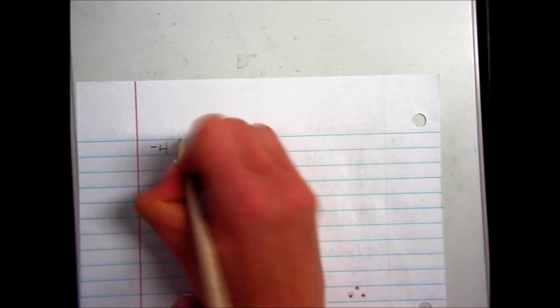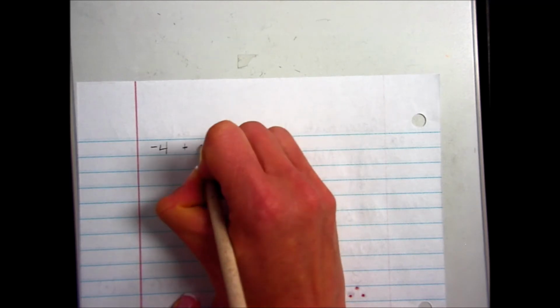All right, so let's go with negative 4, and I want to add 6 this time. All right, so this is a little different. Before we either had 2 positives or 2 negatives, and that was very easy. So think back to our football problem.